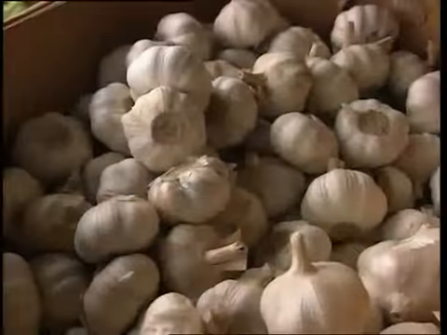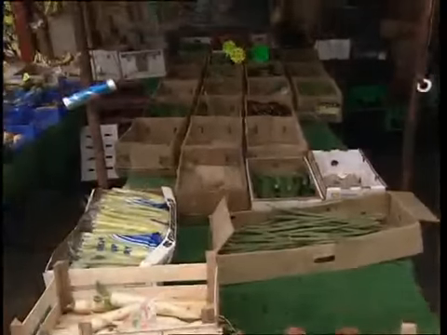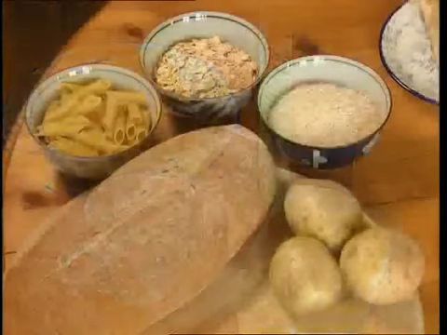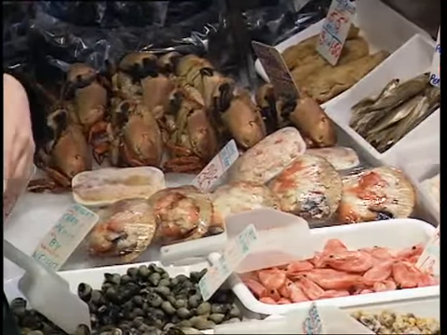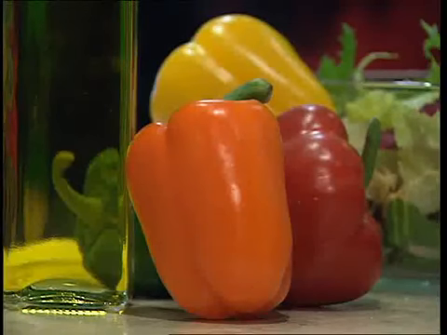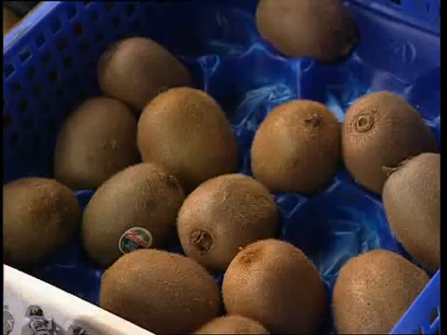What we eat and drink makes up our diet. We need different nutrients in our food for different purposes. Our bodies need fats and carbohydrates for energy. Proteins are needed for growth and repair. Small amounts of vitamins and minerals keep our bodies healthy.